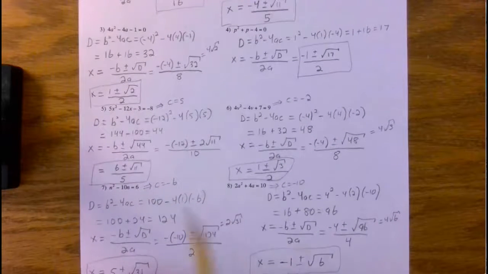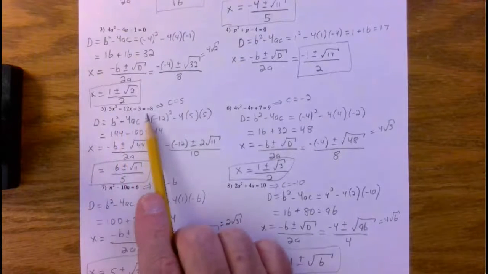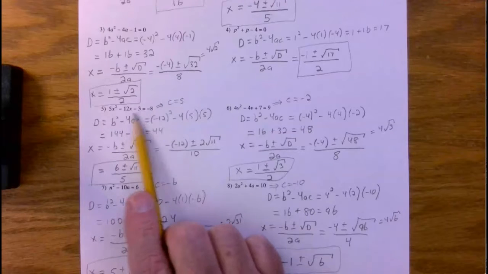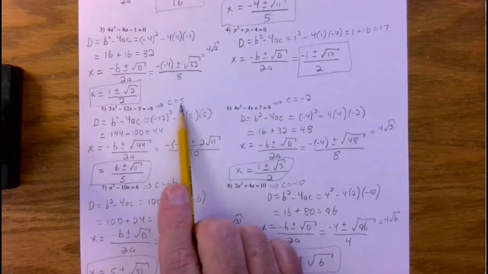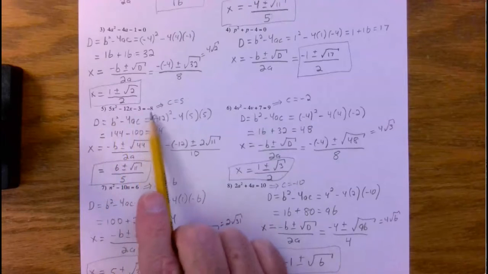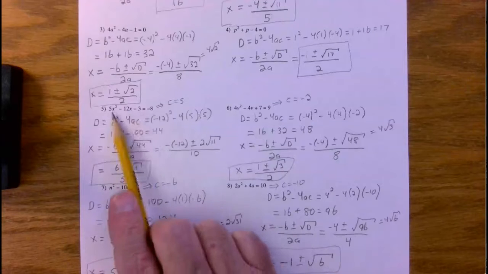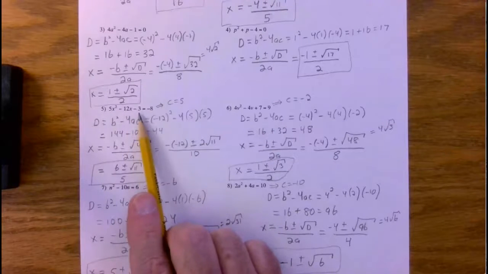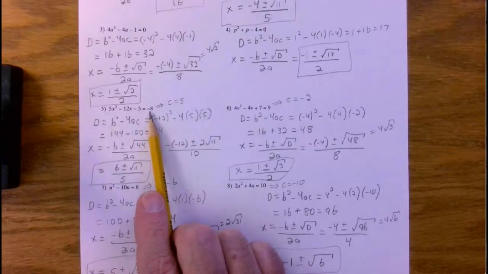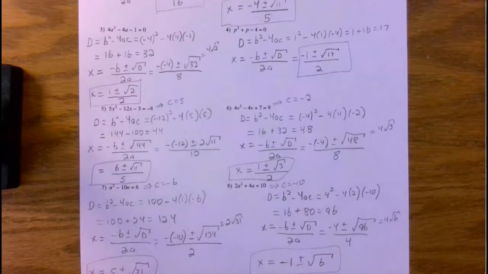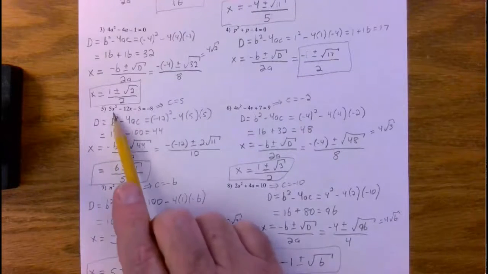All right, this is number 5. In number 5, it's not in standard form. So I had to add 8 to both sides. When I add 8 to both sides, c becomes 5. Remember, this has to be equal to 0. We're finding the value of x when y is 0, when the function equals 0. So you have to set it equal to 0. That's what the quadratic formula does. It finds the value of x when y is 0.